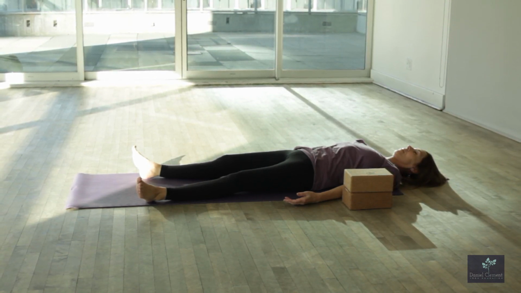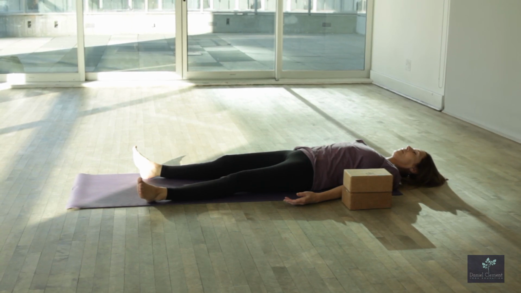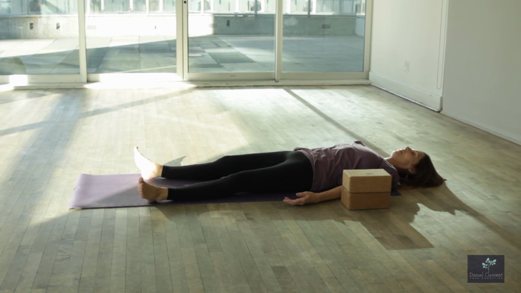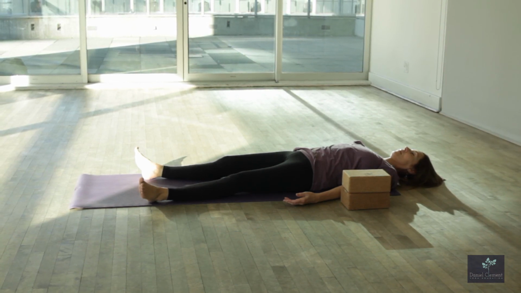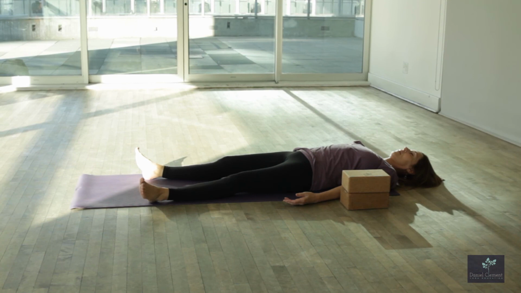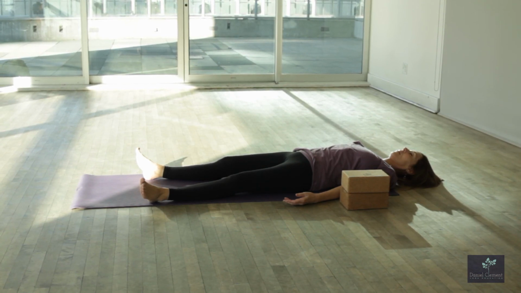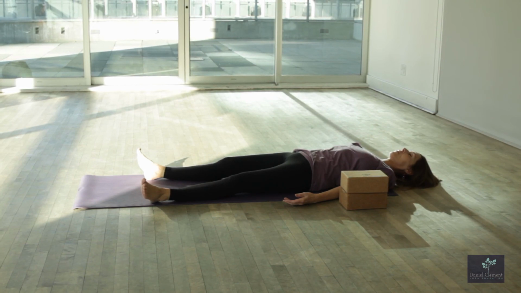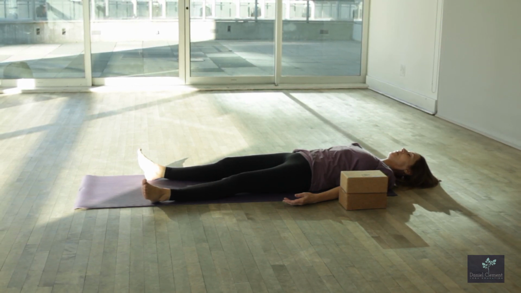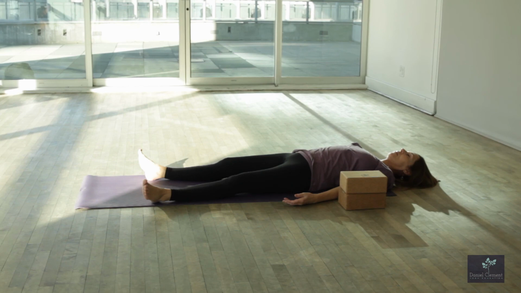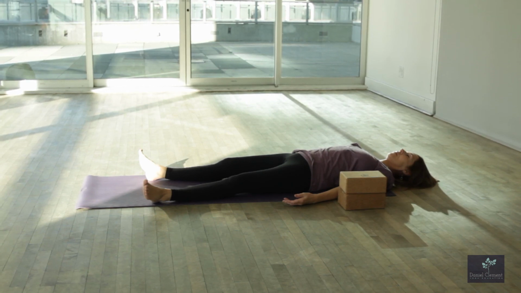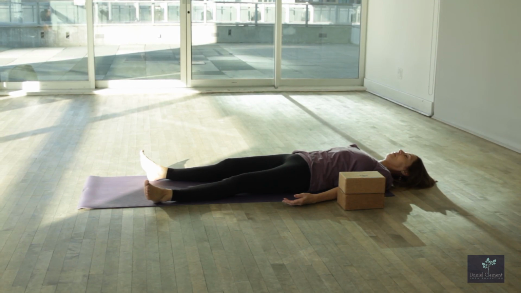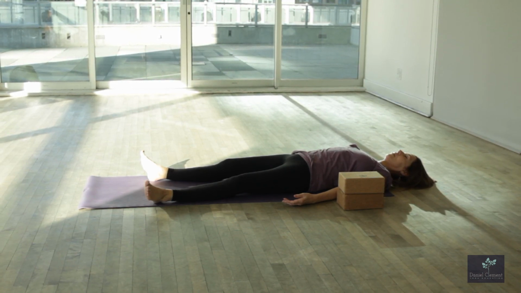Feeling the weight of the body, you can also notice the lightness of the air on your skin. You can imagine here the body is just absorbing fresh energy.